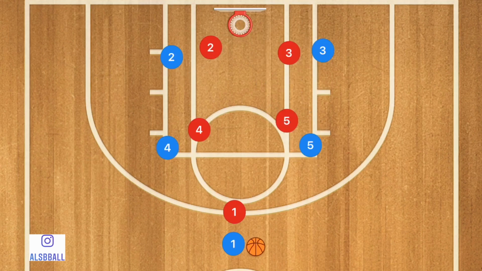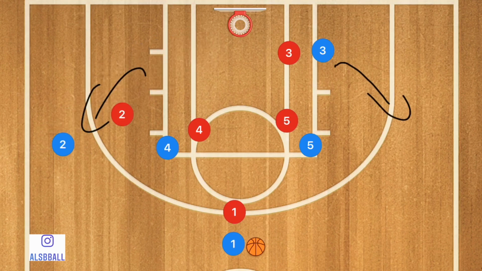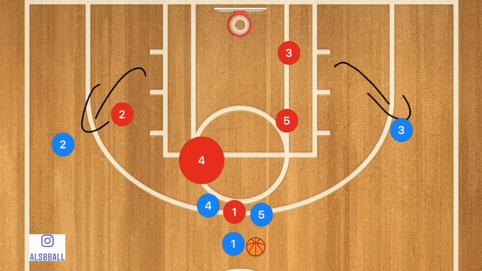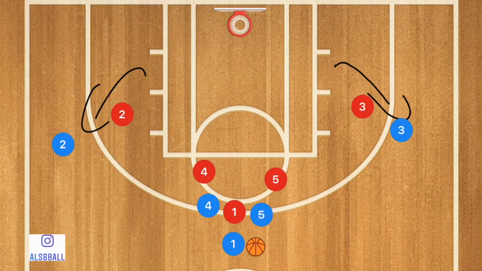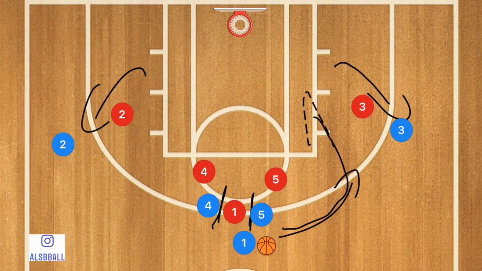So now in this next play, we used to call this go green, where players 3 and 2 would pop out towards the free throw line extended, and we would have players 5 and 4 set a double screen for player 1. Now player 1 would be able to choose which direction he wants to go in, and he would be tasked with driving towards the rim.